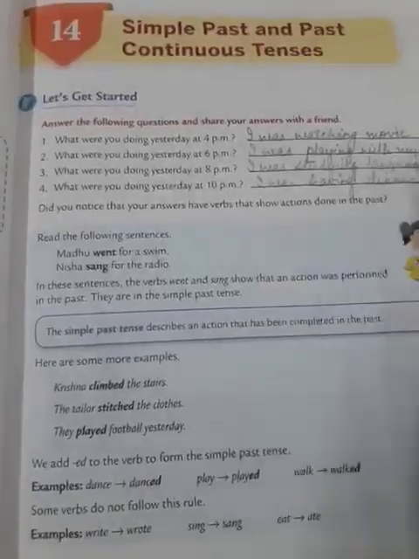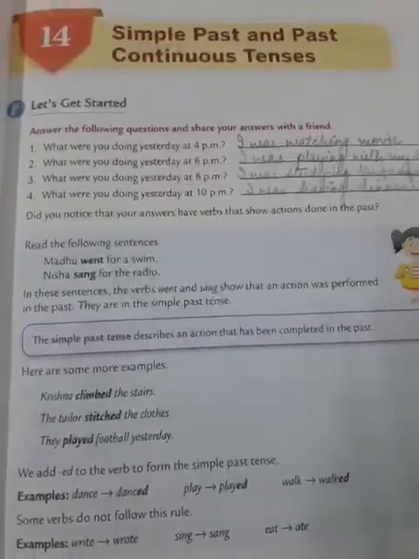Now, we all know what is the meaning of past. Yes or no? Past is something which is already over. If I talk about yesterday, it is already over. Whatever you have done or whatever activities you have done, all are in past. Okay, let us get started. You have some examples which will help you to understand past tense better.